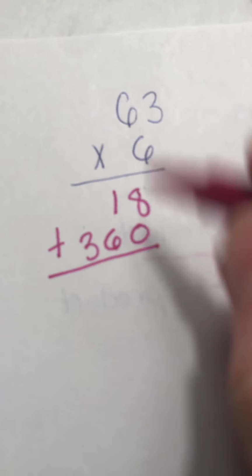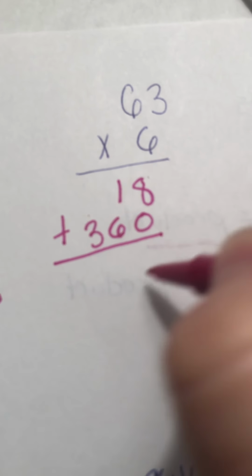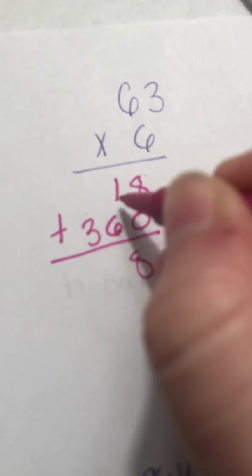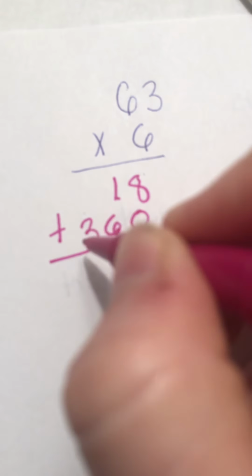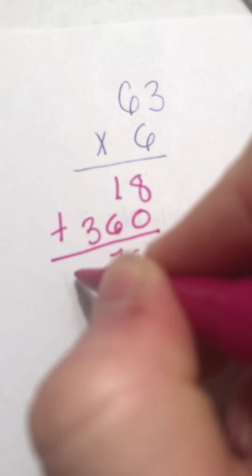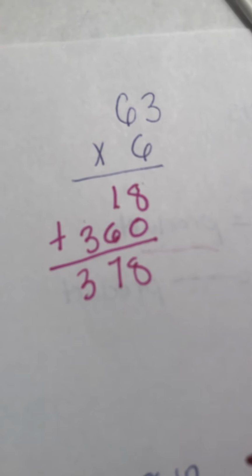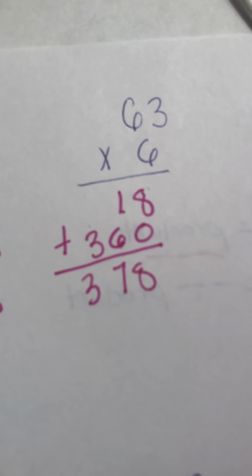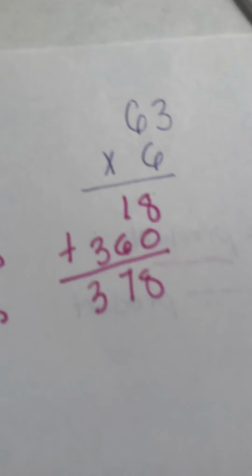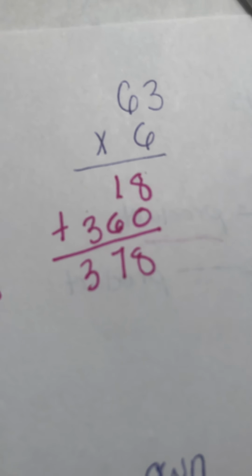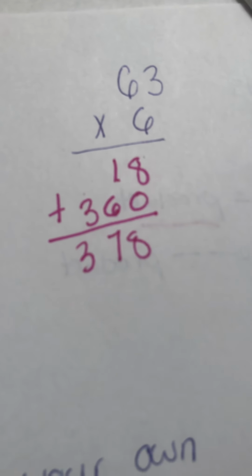When I add those together, 8 plus 0 is 8. 6 plus 1 is 7. 3 plus 0, because there's not anything there, is 3, which means that the product of 63 times 6 is 378. All right, so at this point, we've done 4 problems together.